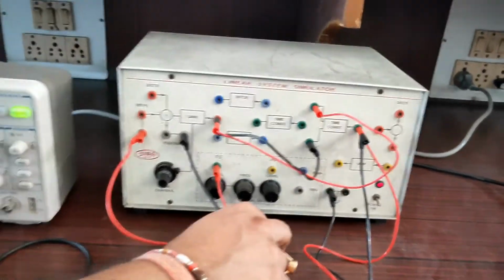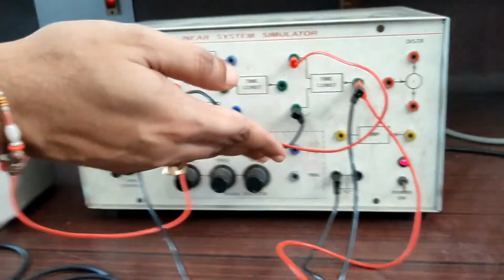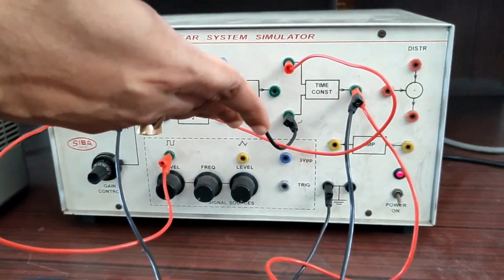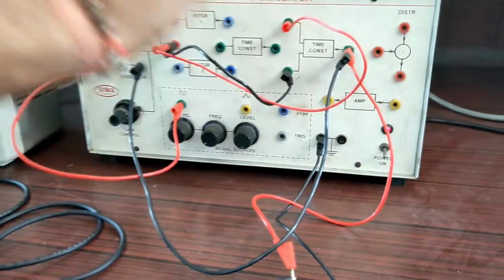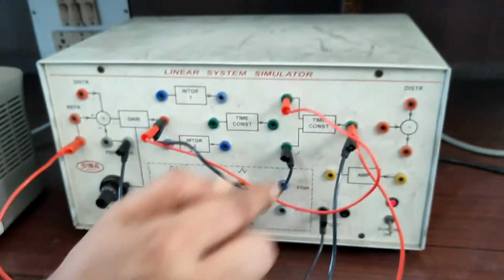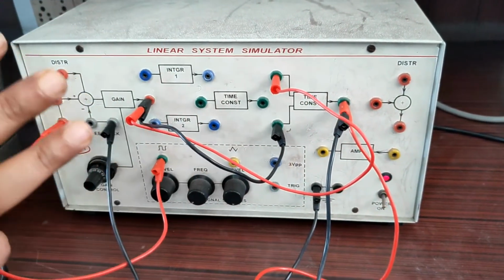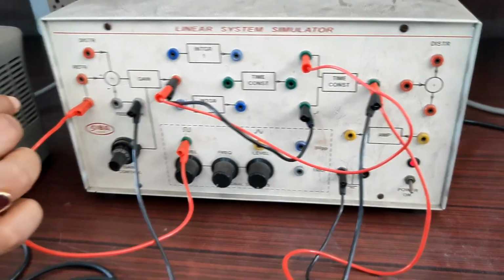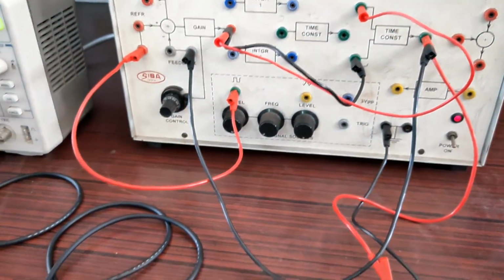Previously we had not connected this feedback. We had connected both these points, but we had not connected this feedback as well as this extra time constant. With the help of these two connections, we have now prepared this second order system, and we are again applying a square wave to it.